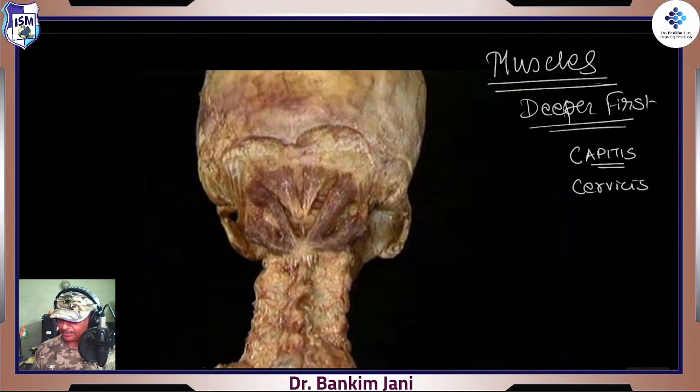This cervicis can also be lovingly called coli, so they both are the same. Rectus is rectus, right? That means straight. And if there are more, then we'll call them major or minor as per the size. That's it. Technically, you have learnt all the muscles. So let's start with one.